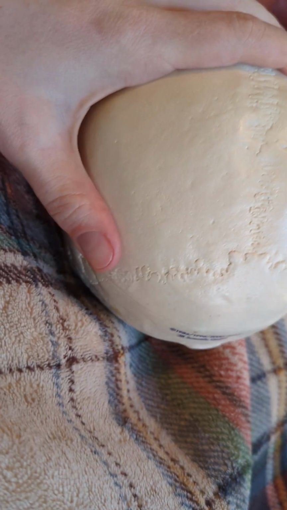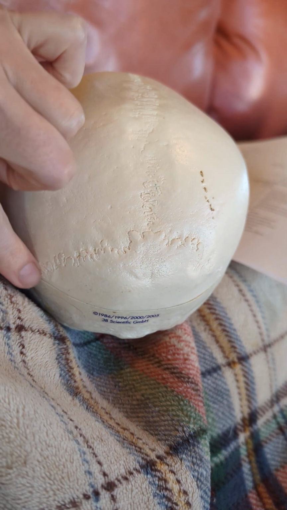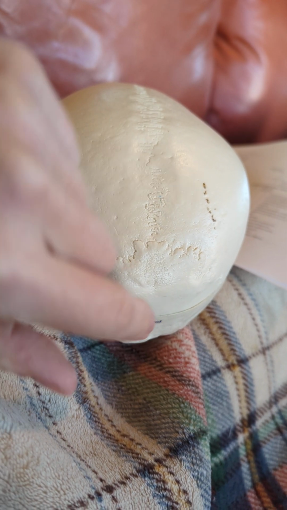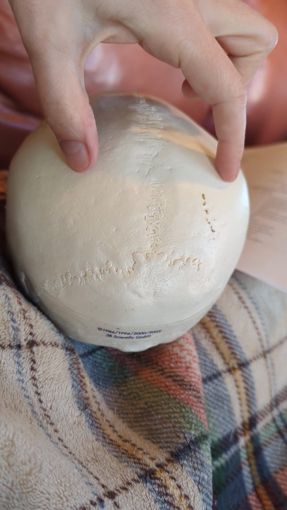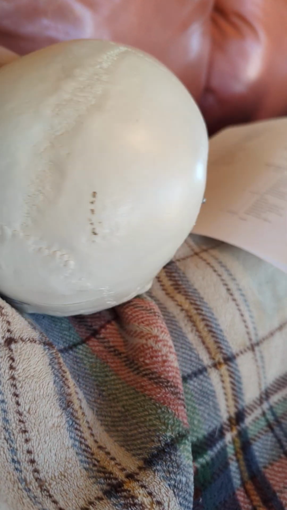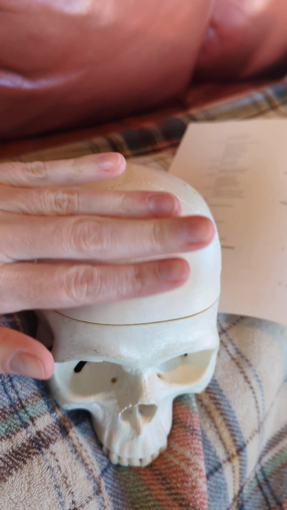And then on the very back of the skull, we have the lambdoid or lambdoidal suture. So this goes just over the top of the occipital bone, which is down here. And these two are the parietal bones. So occipital bone, parietal bones, coronal suture, frontal bone.